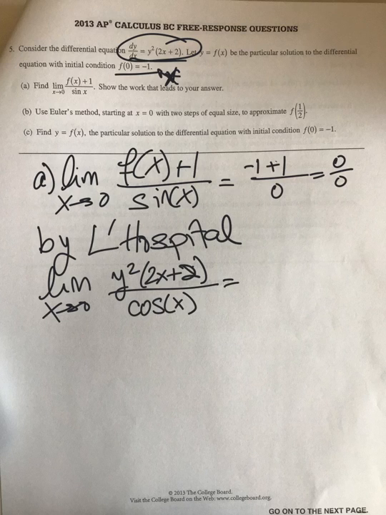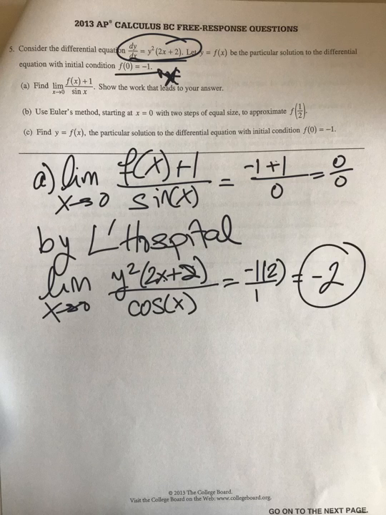Now, I already know I'm not going to do L'Hopital again because cosine of 0 is 1. So I'm not going to get an indeterminate. So I just have to do the top part. Plug in 0 into 2x plus 2. 2 times 0 is 0. 0 plus 2 is 2. But what's y? Well, remember, when x is 0, y is negative 1. That's the initial condition. So that's going to be negative 1 times 2 divided by 1. It's going to be negative 2. And there you go. That is the answer for part A.